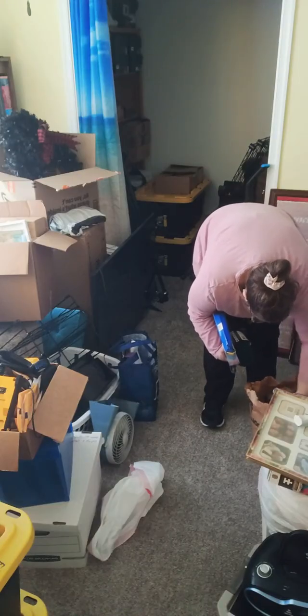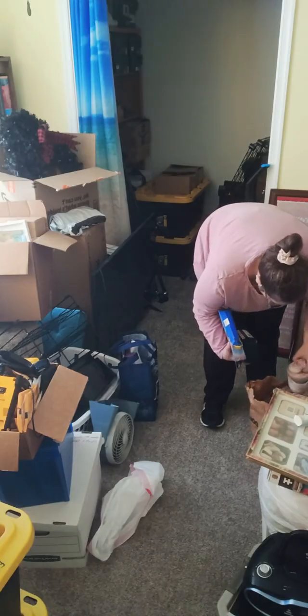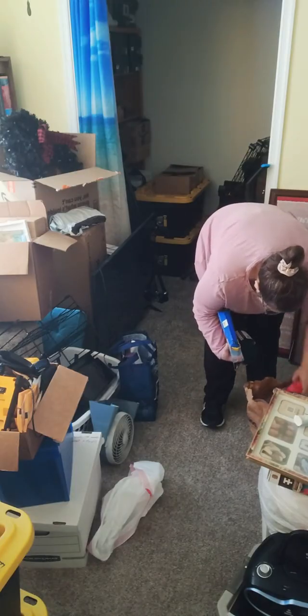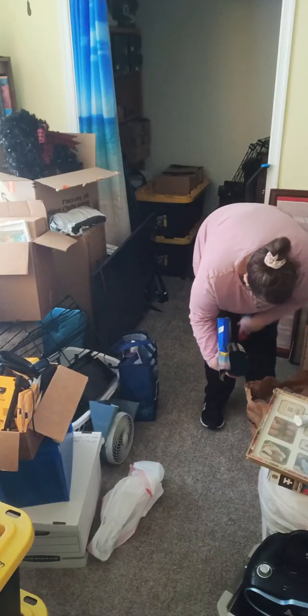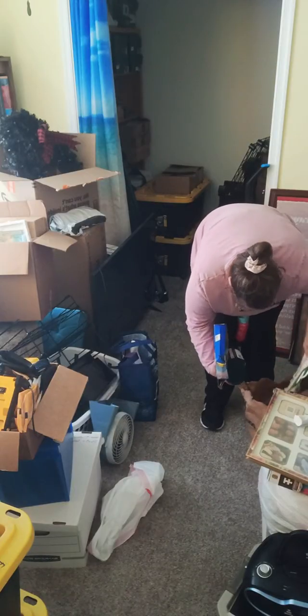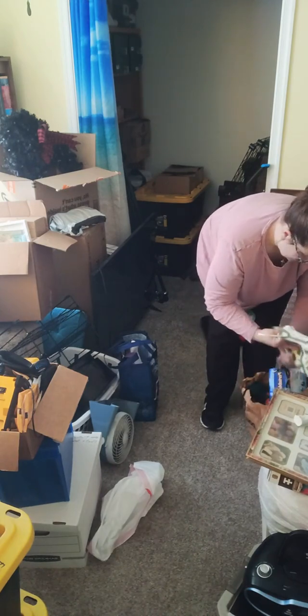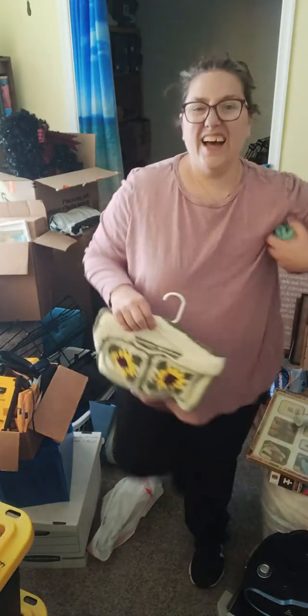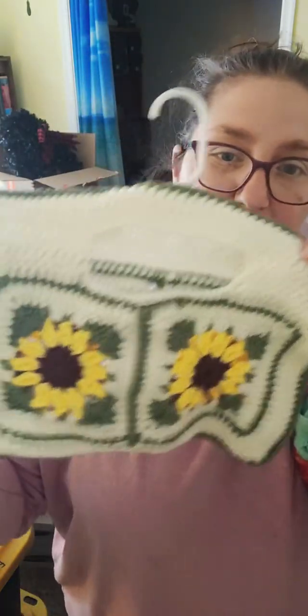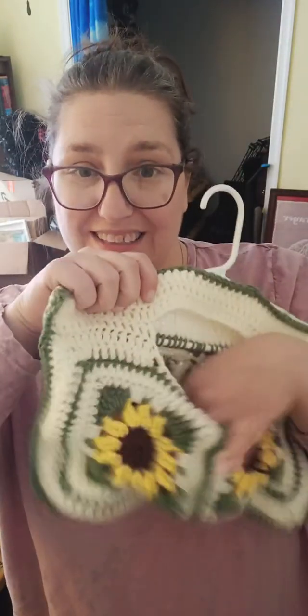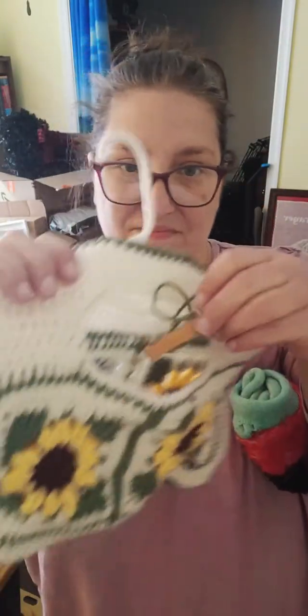My stuff, but I don't even know if I want it anymore. So, at one point I was knitting and crocheting and doing all the things, and I made this little clothespin basket, little clothespin holder. I made that. So maybe we're gonna hold on to that. Pair of socks.